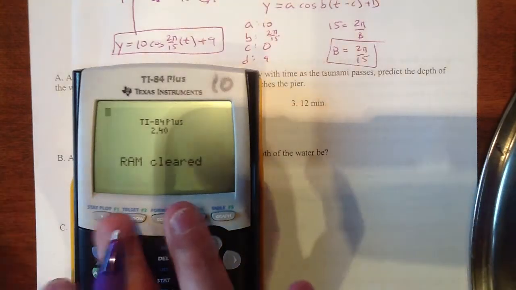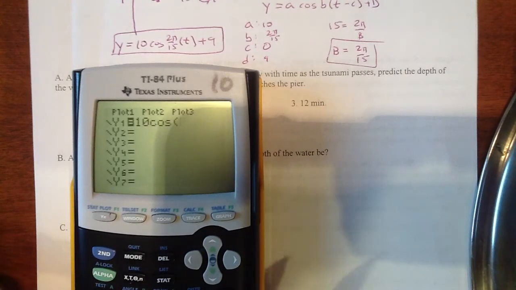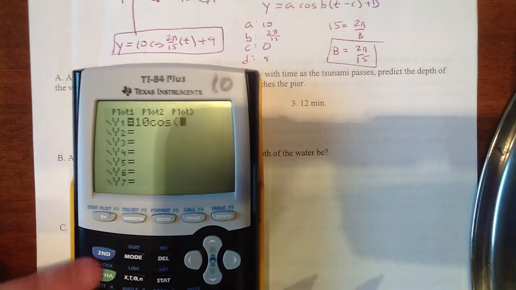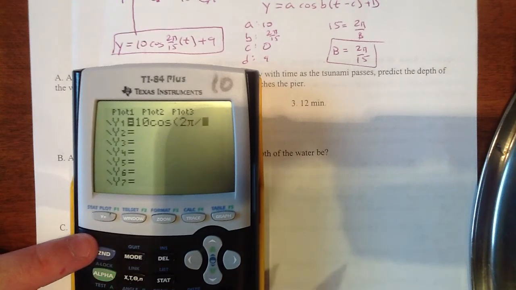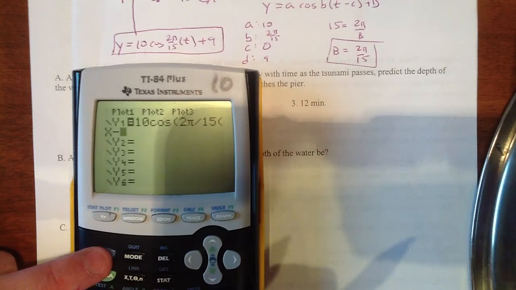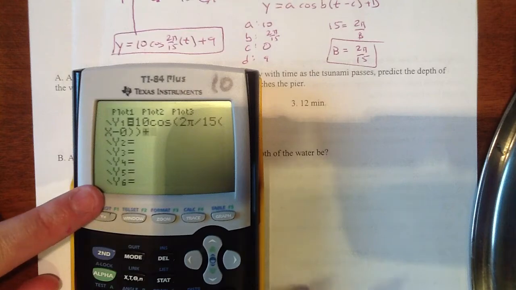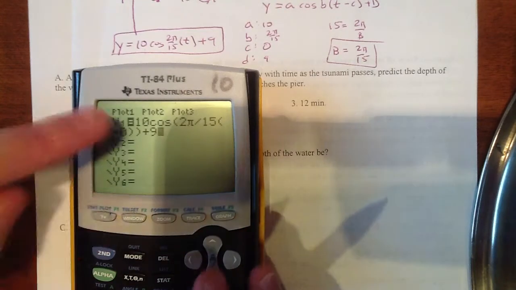And after clearing it out, we type it in. 10 cosine, and we just write in our equation, second pi divided by 15, and we go x minus 0. Again, you don't have to put the minus 0 there. And then plus 9. And we graph it.